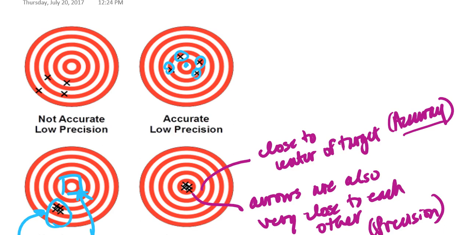And then lastly, in the upper left-hand corner here, if we take a look at these shots, basically they're far from each other.